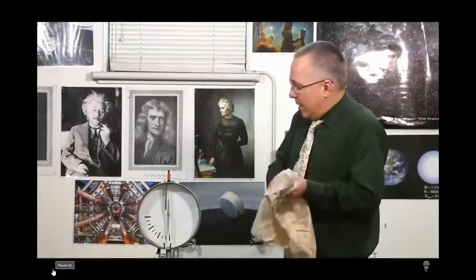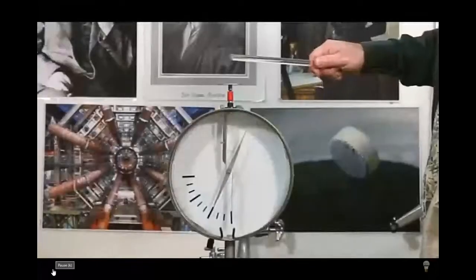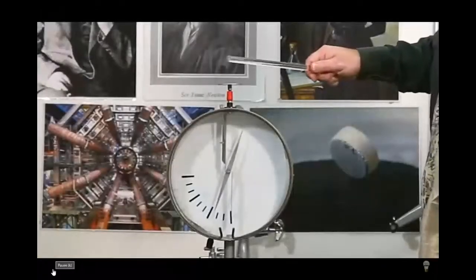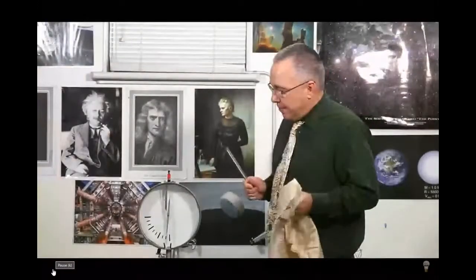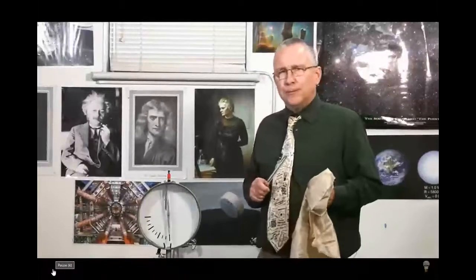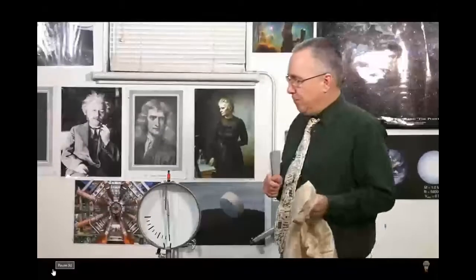So if I rub this like so, and then place it over the electroscope, you can see the needle starts to move away. If I take the perspex rod away, of course, the needle returns back to normal. But why is this so?